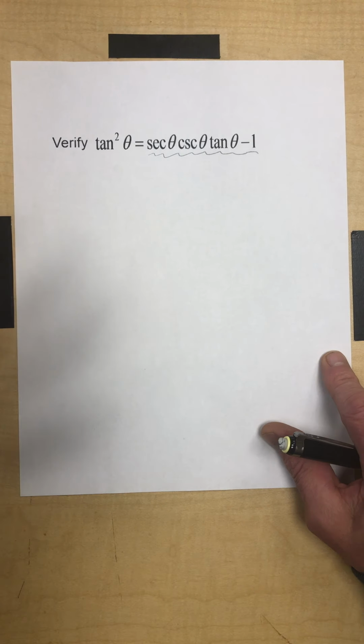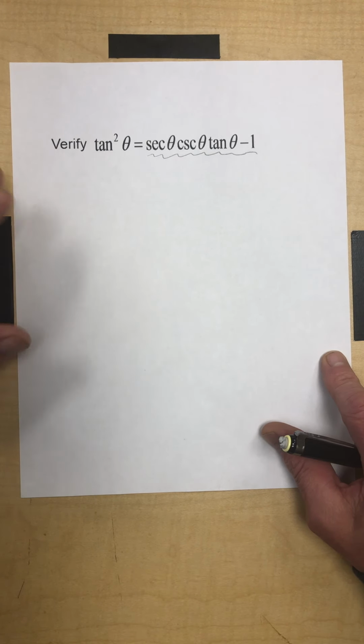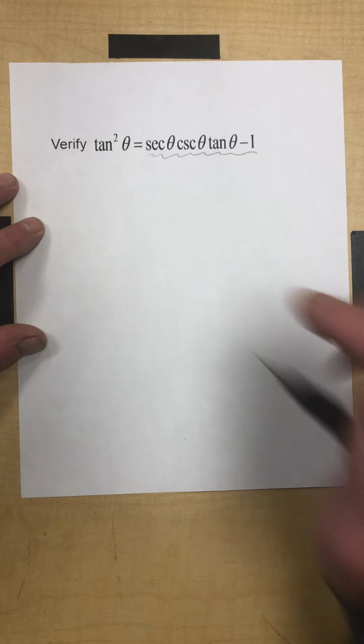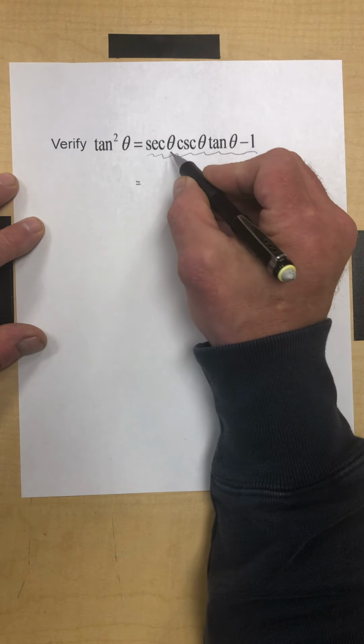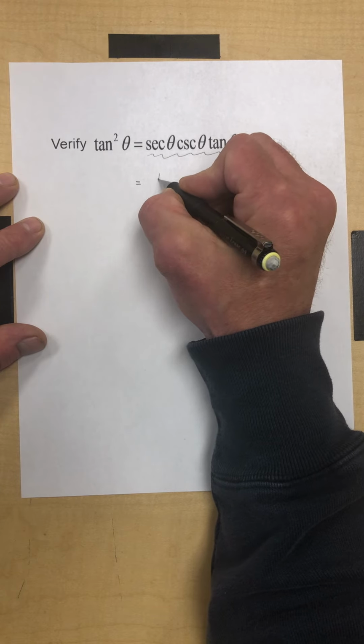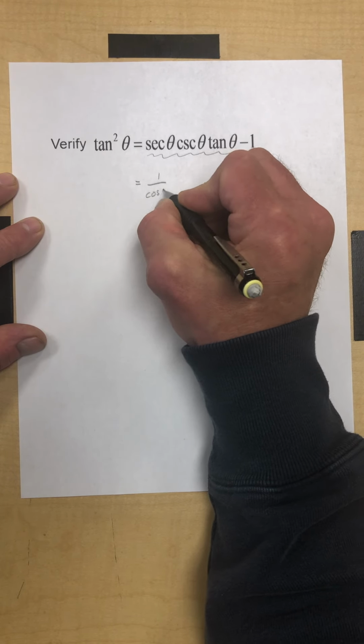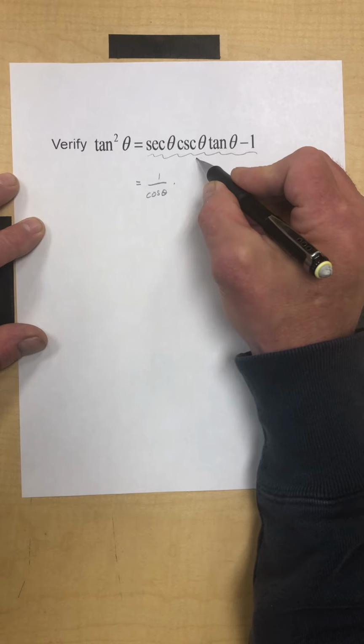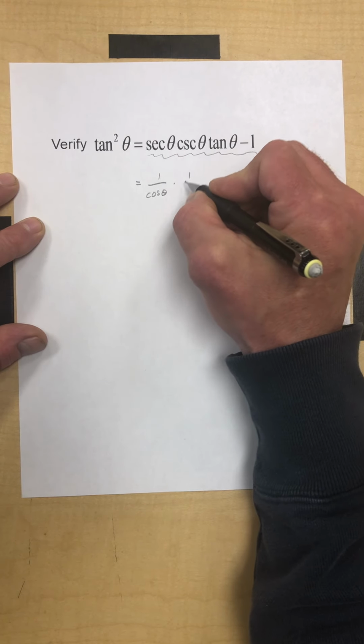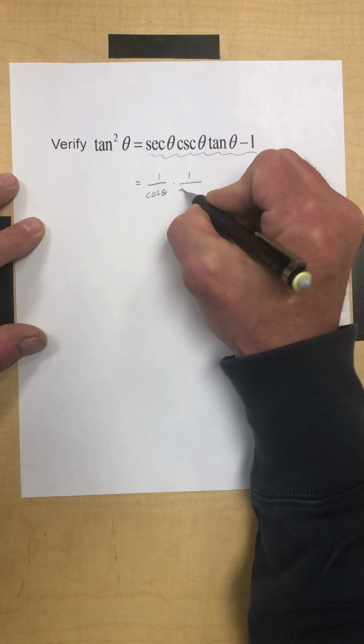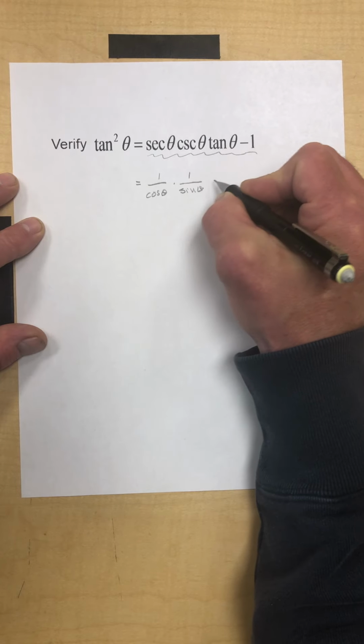Considering what we know right now, why not write it in terms of sine and cosine and see what happens? Secant is 1 over cosine of theta. Cosecant is 1 over sine of theta.